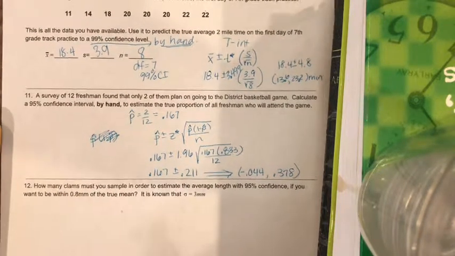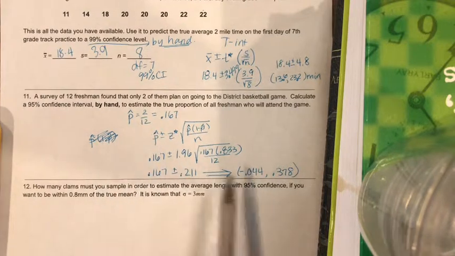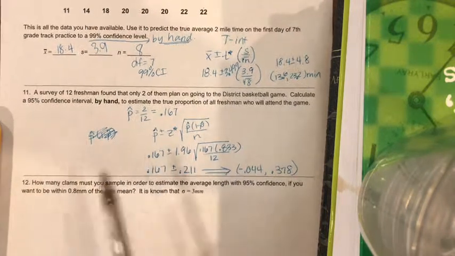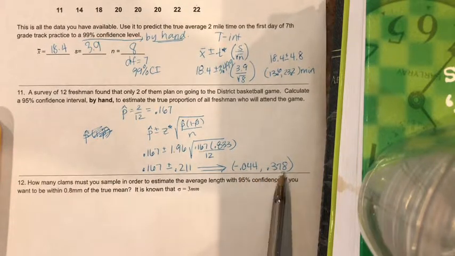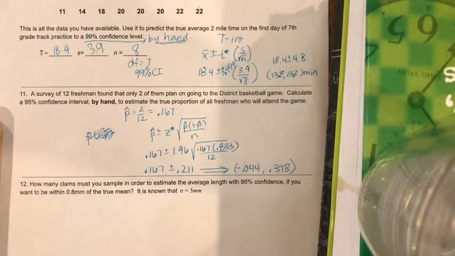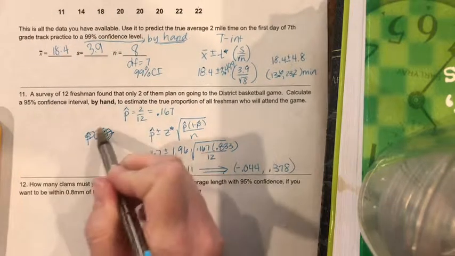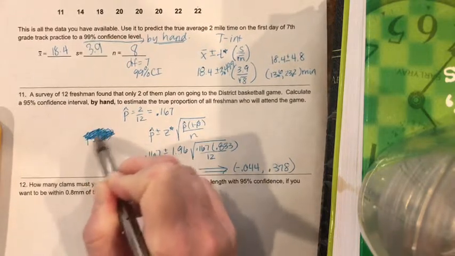I know we had a negative and a positive before, and that was fine. But if you only have one proportion, you can't have a negative percent of freshmen. So if that happens, you just start with 0% to 37.8%. The same goes as you can't go over 100%. Remember that for your test, because that just might happen.